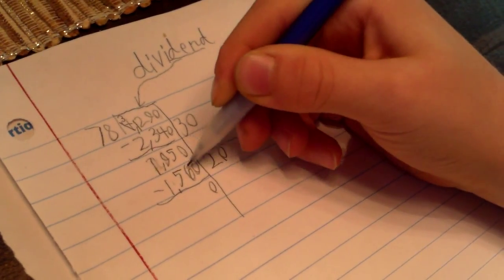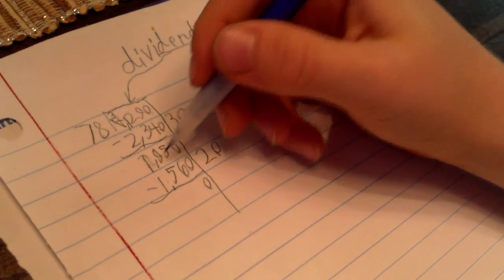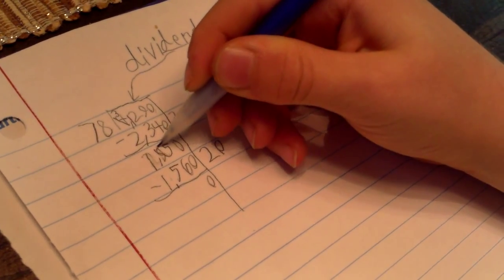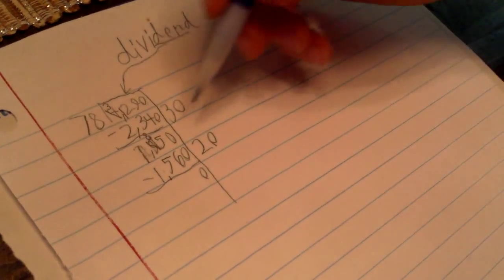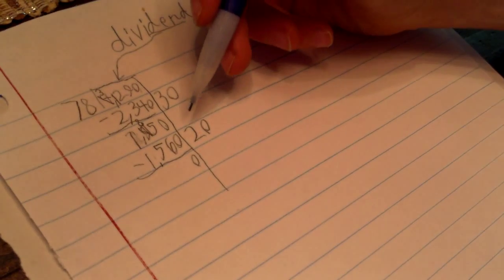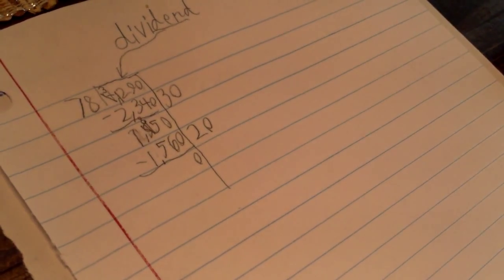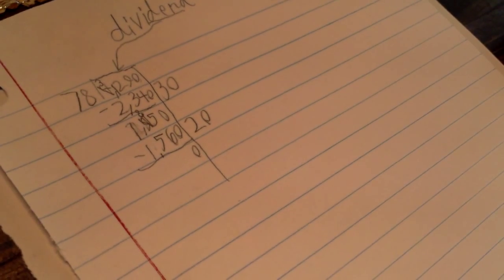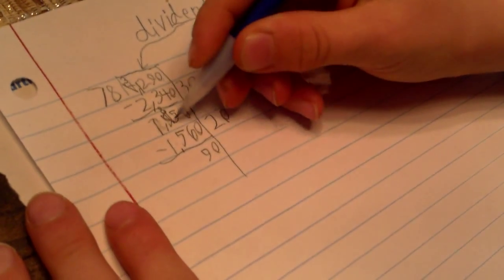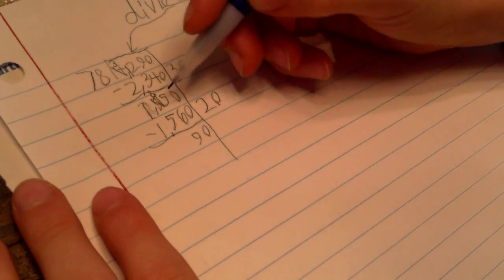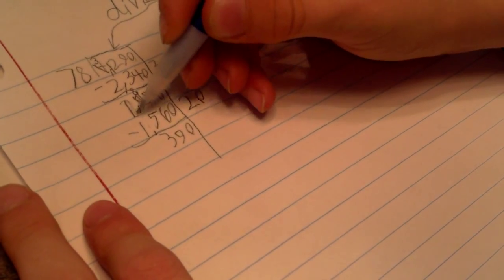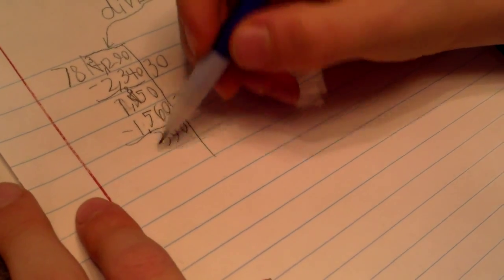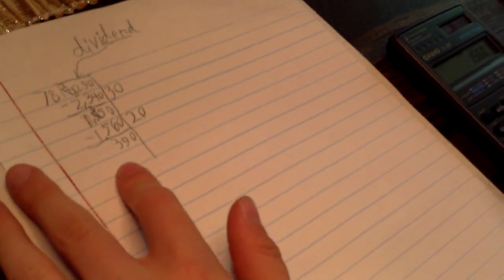0 minus 0 is 0. 6 minus 5, you can't do that. So you borrow a 10, make that 15, and it becomes 8. Now it is 15 minus 6. So your answer would be 9. Your answer is 9. Now 8 minus 5, 5 minus 8 would be 3. And 1 minus 1 is 0, so you don't put anything there. So your answer is 390.